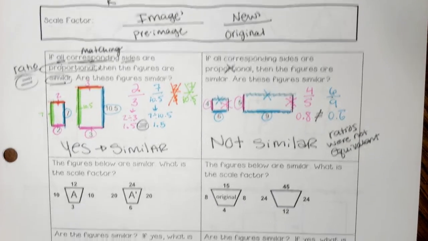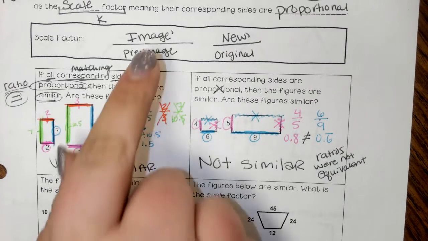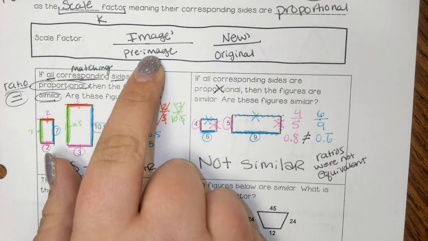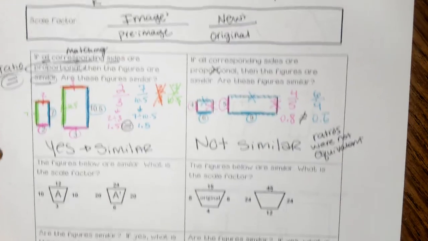Next, we're going to go backwards, and we're going to say the figures below are similar. These are similar figures, and we want to know what is the scale factor. Remember, to find the scale factor, we need something from the image over something from the pre-image, or something from the new shape over something from the original shape.